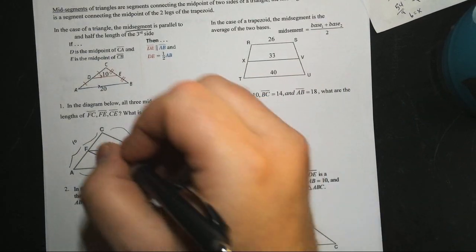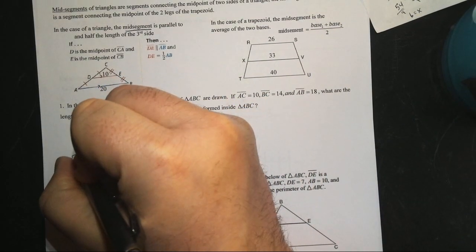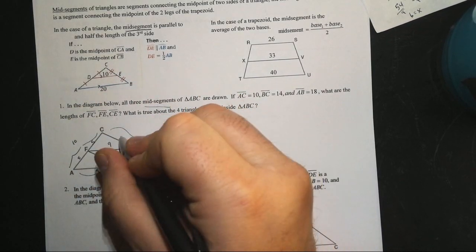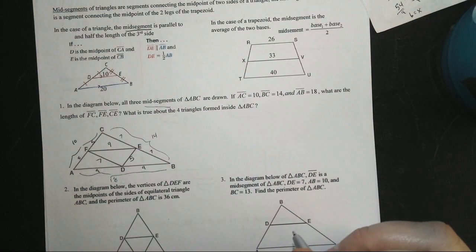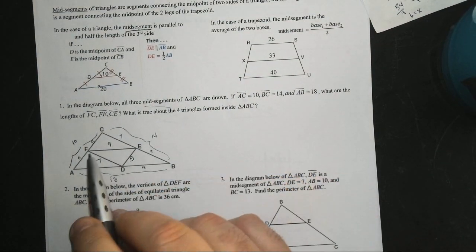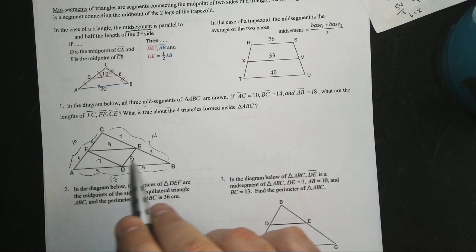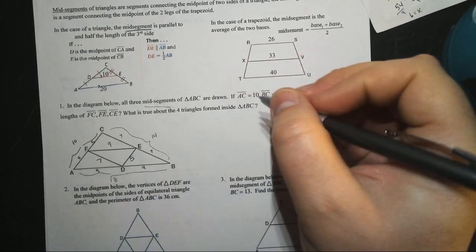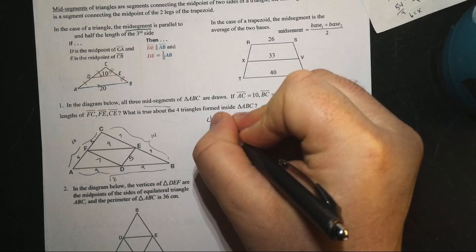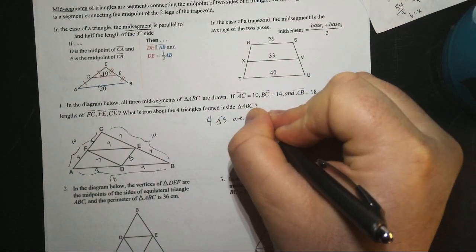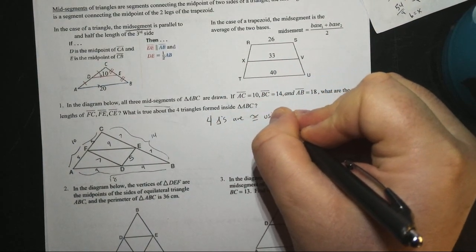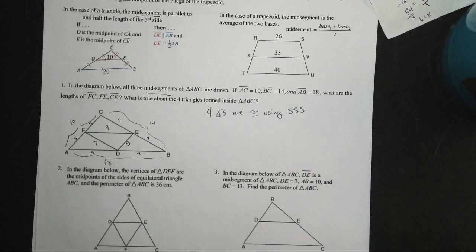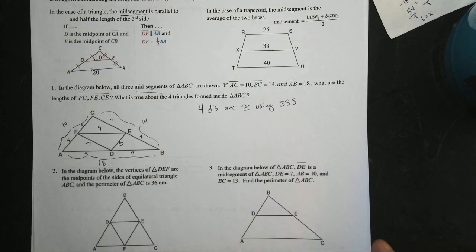Now keep in mind, if these are the midpoints, these sides are also 5 and 5, 9 and 9, and then 7 and 7. And so what can you tell me about the 4 triangles being formed? Well, if you notice, they all have a side length of 5, a side length of 7, and a side length of 9. So we know that these 4 triangles are actually congruent, using side, side, side.